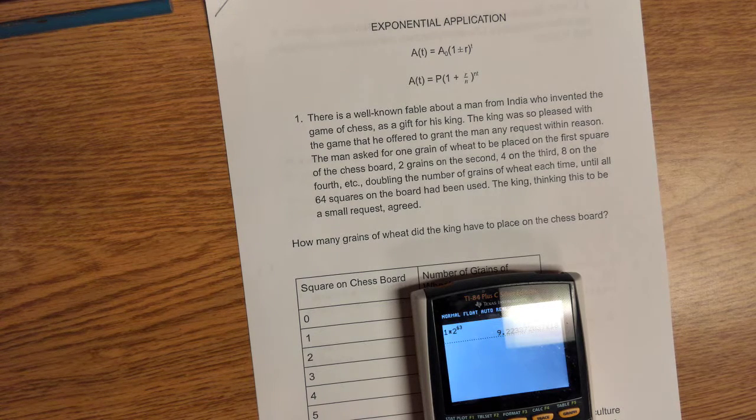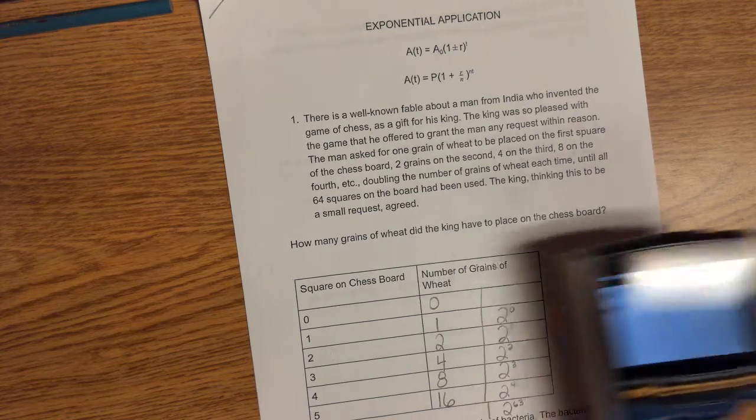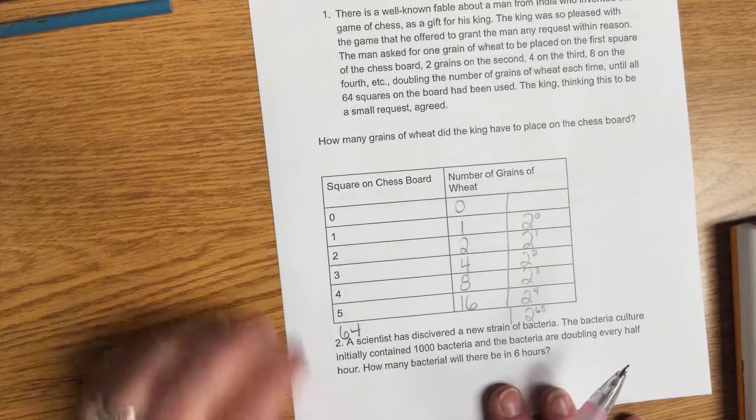But doesn't it double every single time? But he gets those, and he gets all the other squares. Correct. Yeah, that's what I was saying. This is just how many he has to put on the 64th square. If you did 1 times 2 to the 62nd power, that'd be a lot too. All right, let's look at the next one.